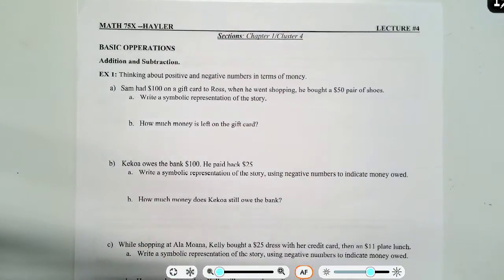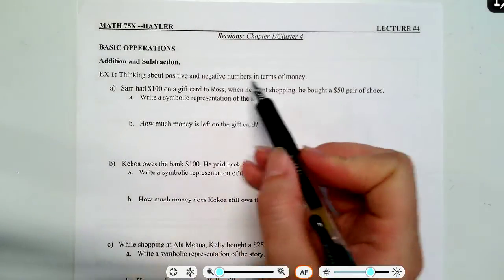All right, welcome to Lecture 4, Chapter 1, Cluster 4. So we're looking at the basic operations, addition and subtraction. We're going to practice thinking about positive and negative numbers in terms of money.